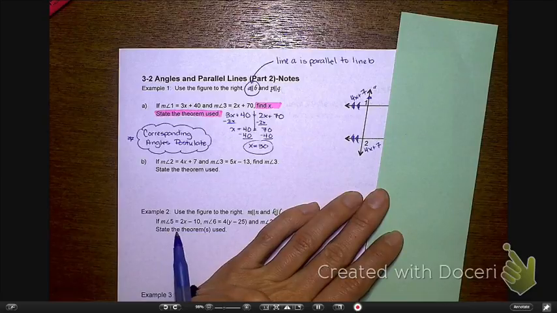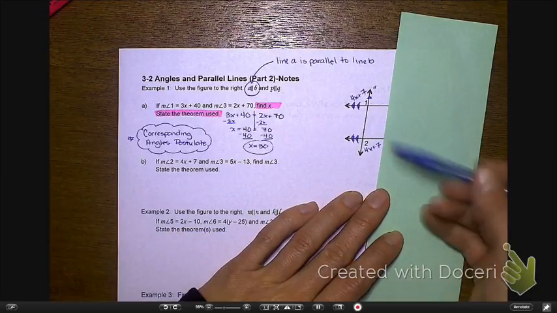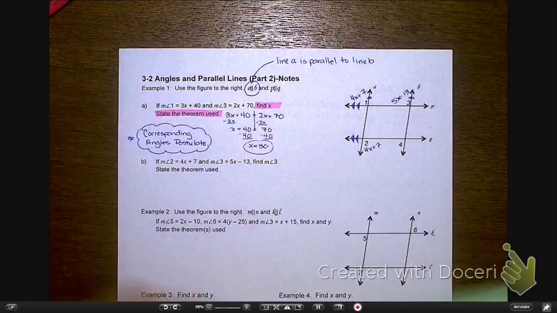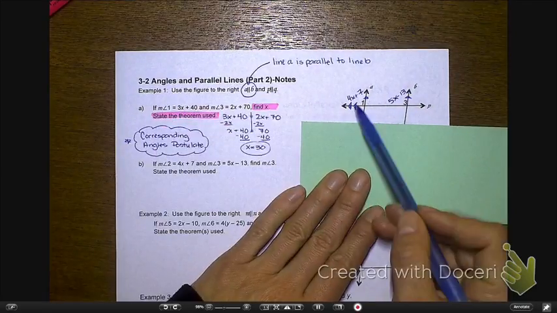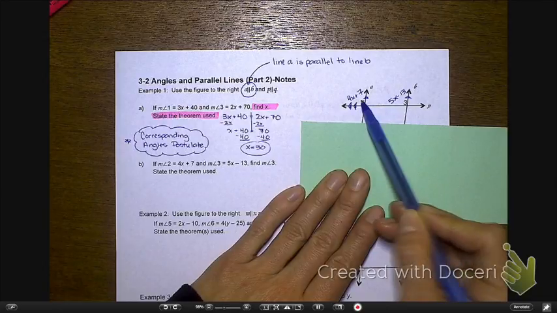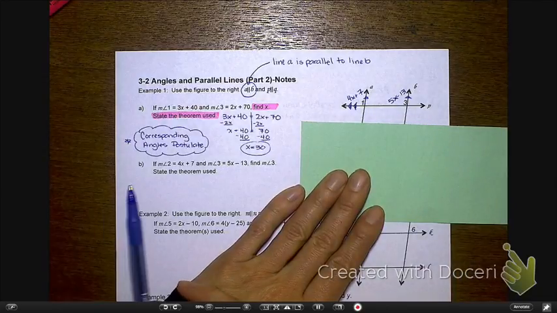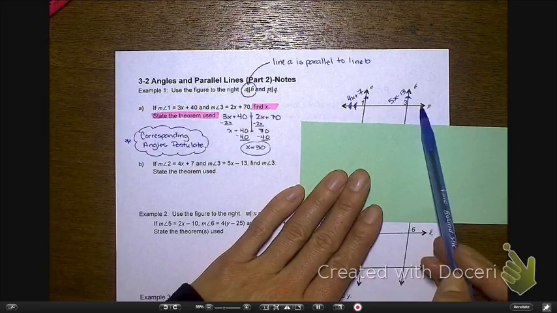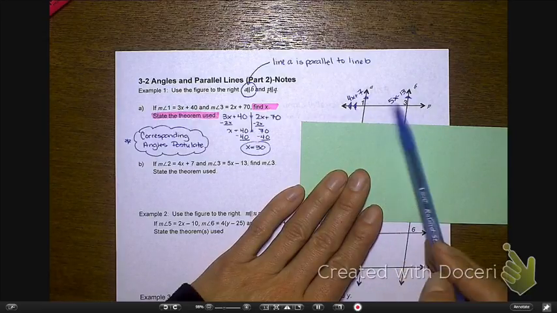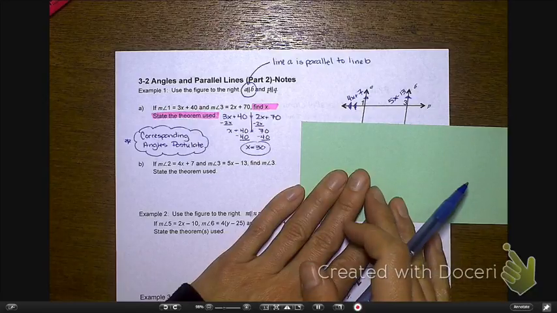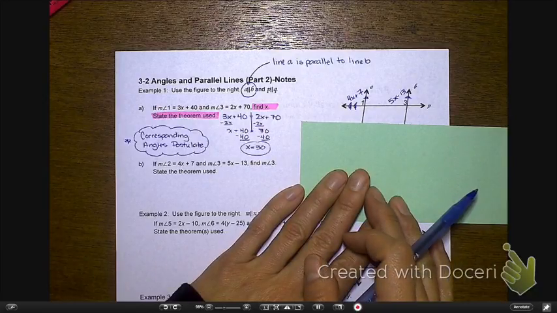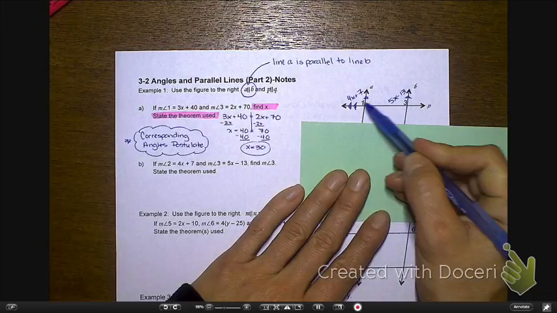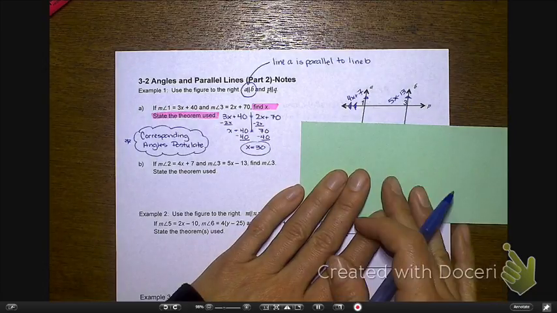Okay. All right. So now that I've related these two, let's see if now I can somehow make a relationship between these two. Because now, are these two on the same transversal? Yeah. So what relationship do angle 1 and angle 3 have? Corresponding. Good, right? If I drew my box here and my box here, wouldn't they both be in the upper left-hand corner?